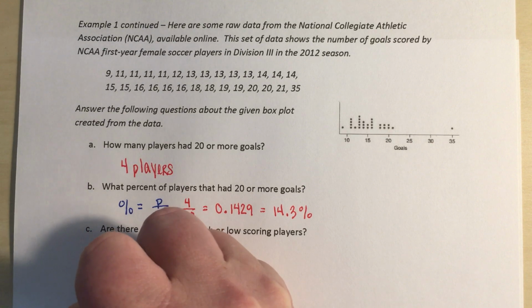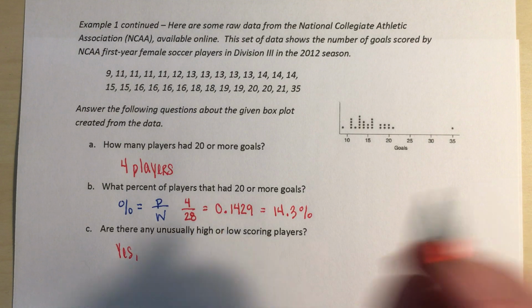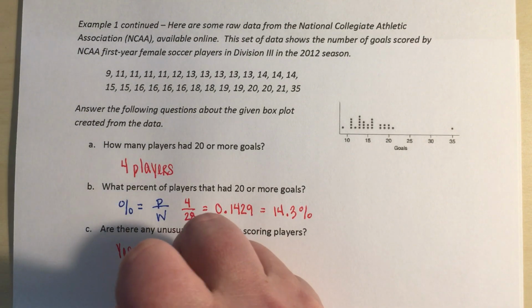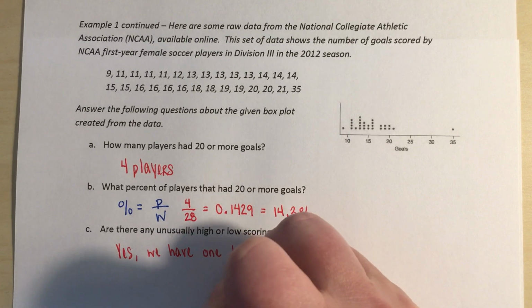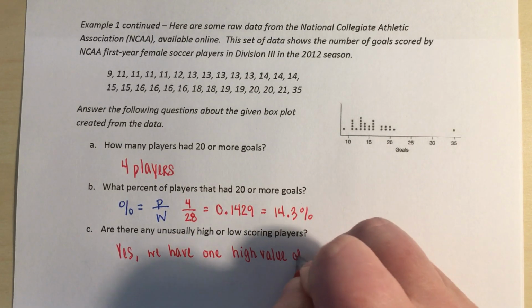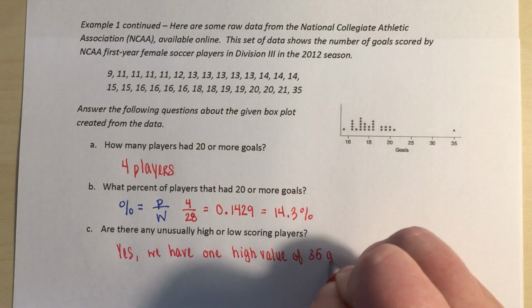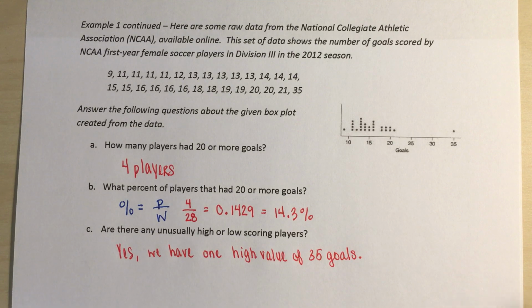So, are there any unusually high or low scoring players? Yes. We have one high value of 35 goals. So in this particular case, we were given a dot plot, and then we used that to answer some different questions.